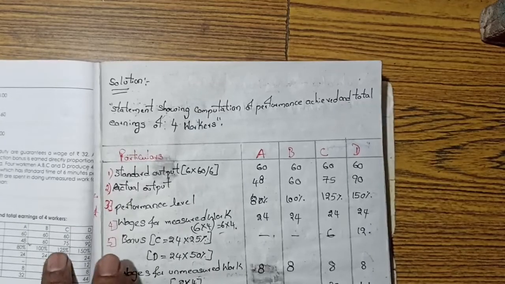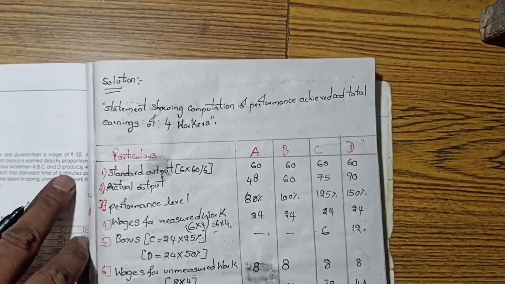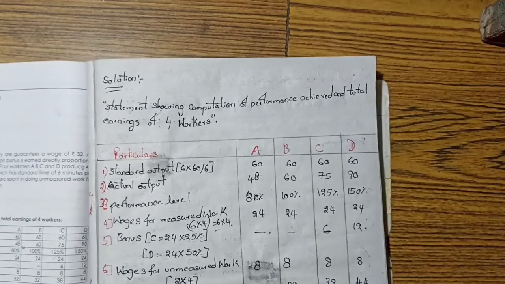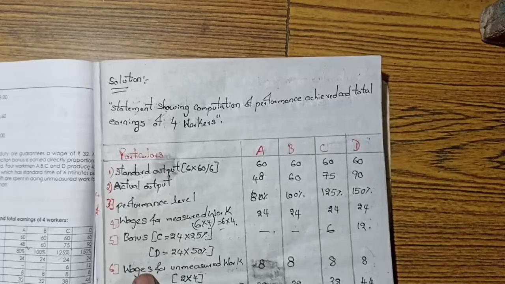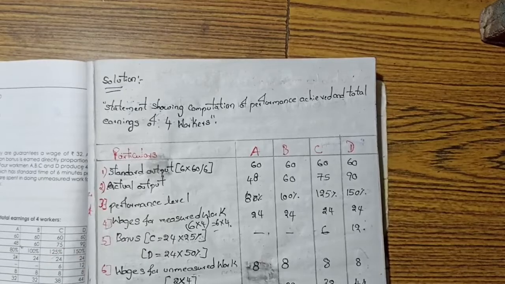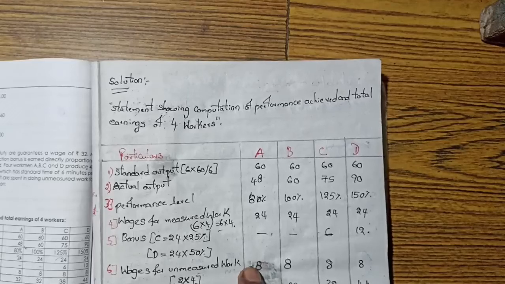Since the performance level is over 100%, C reached 125% and D 150%, that is 25% and 50% extra. So the bonus for C is 24 into 25%, that is 6, and for D 24 into 50%, that is 12.